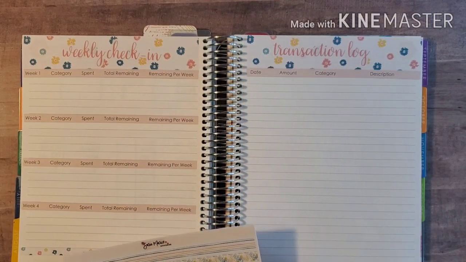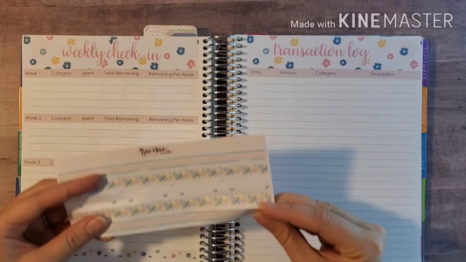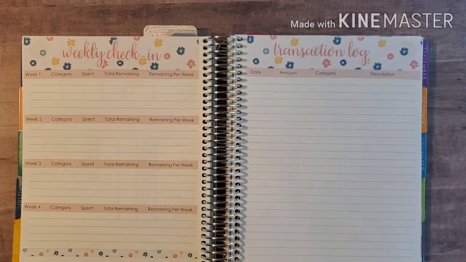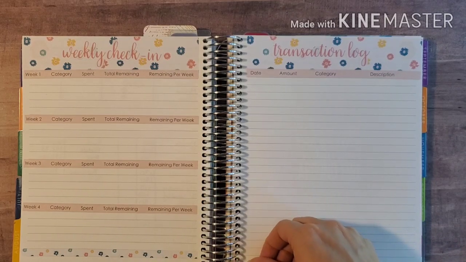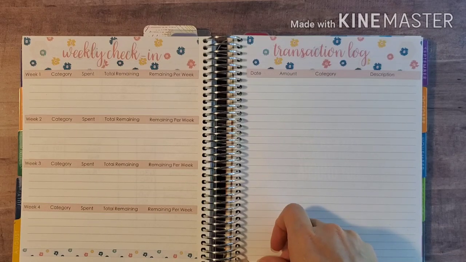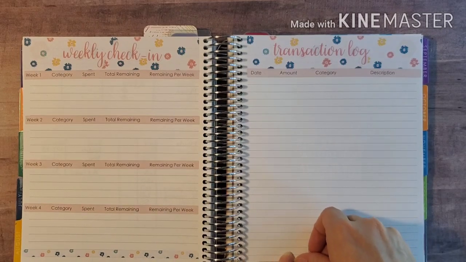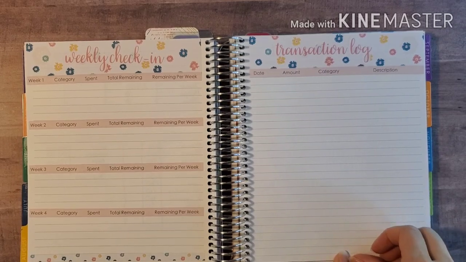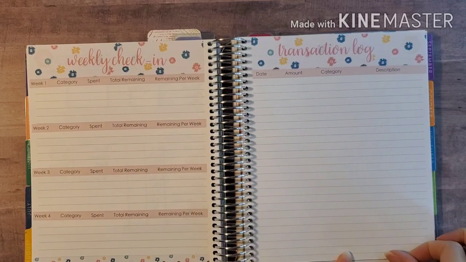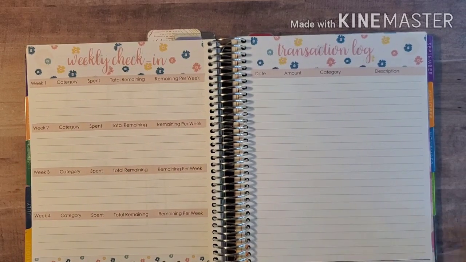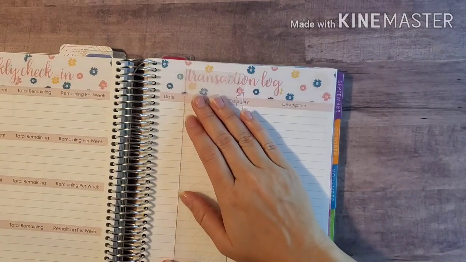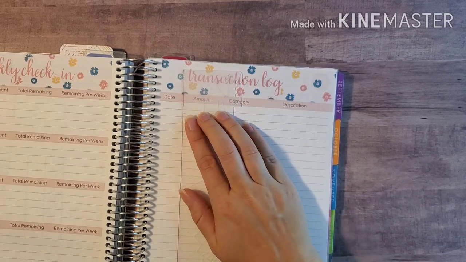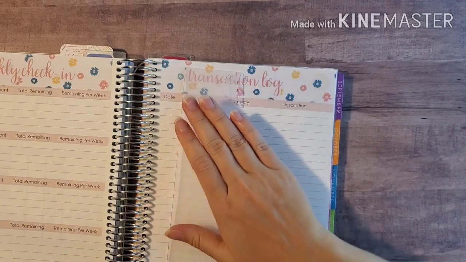And I think we're going to take one of these thin washies to put at the bottom. Most likely I will run out of space, but it's fine. I did last month. Alright, so now we're just going to go ahead and draw in our lines here. So it's all ready to go.